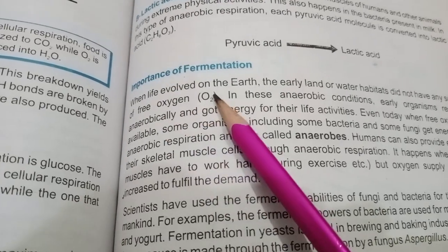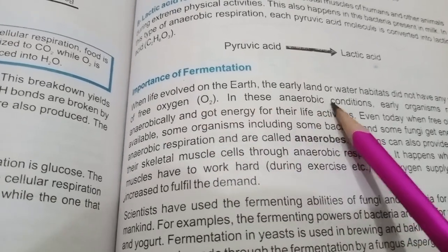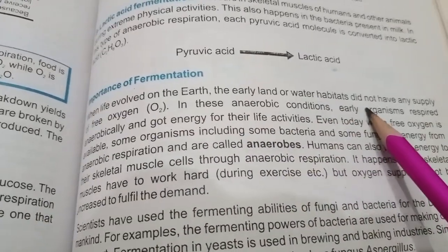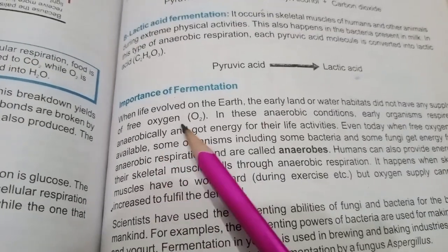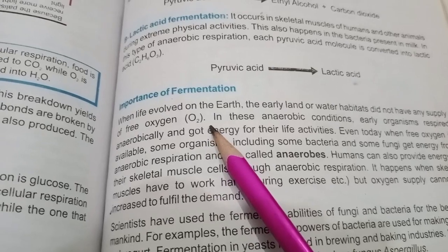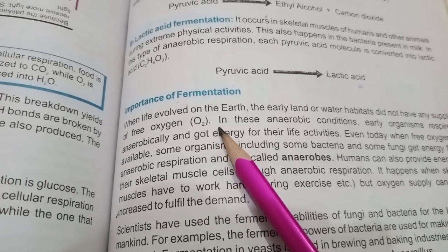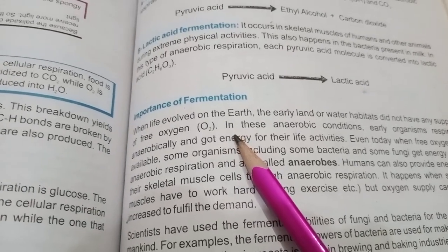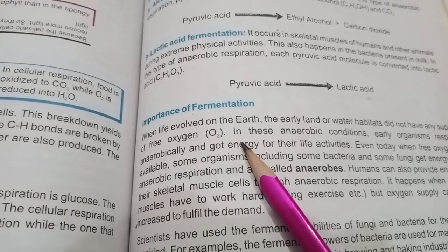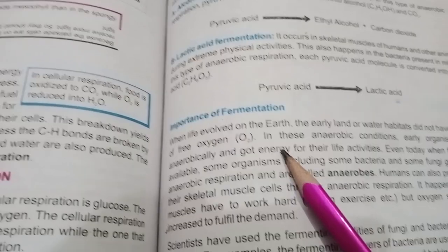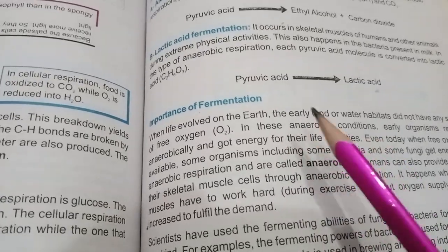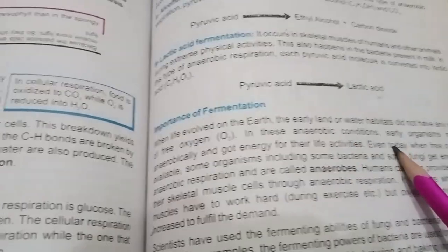When life evolved on the earth, the early land and water habitats did not have any supply of free oxygen. It means there was no life without bacteria in this anaerobic condition.